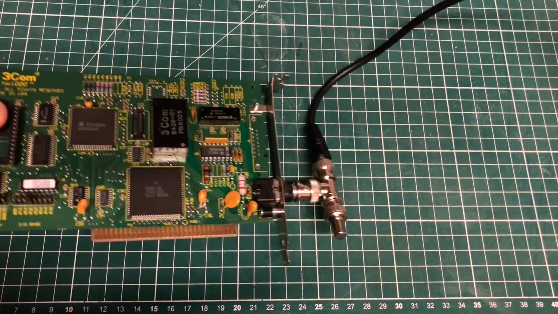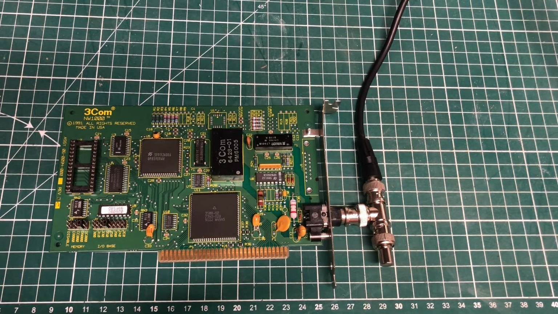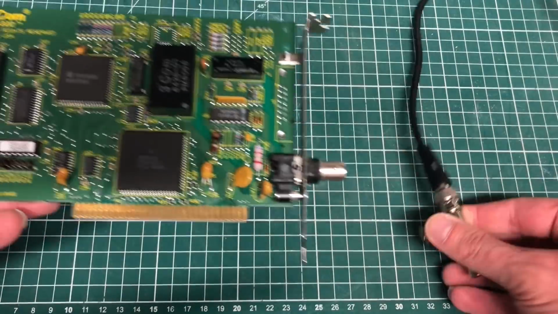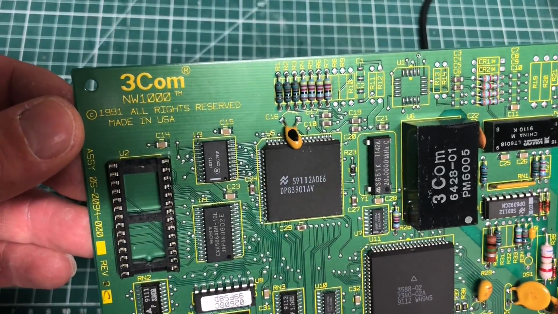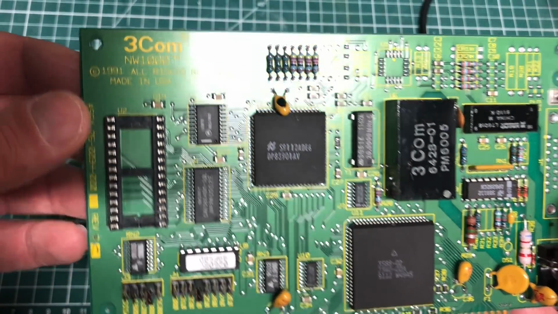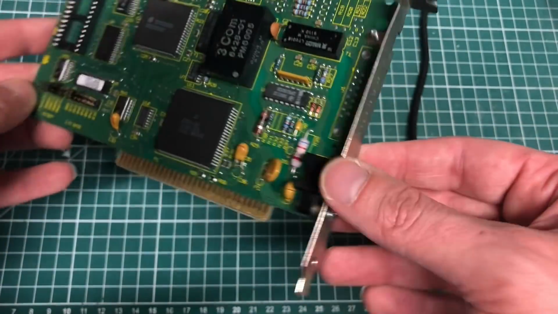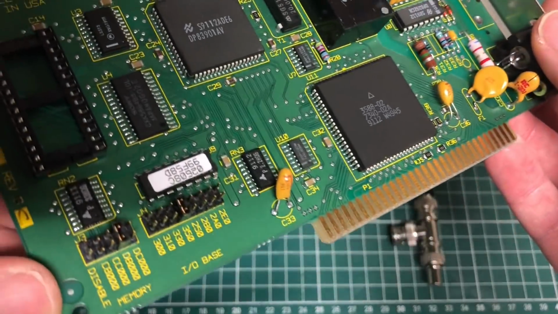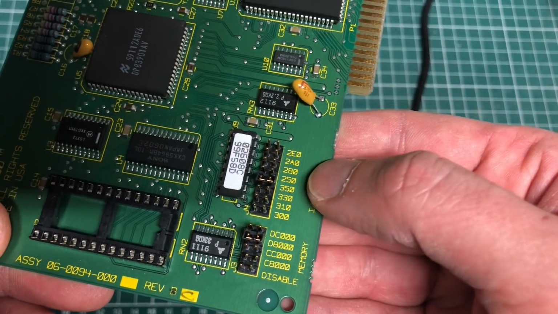Now the next card is extremely difficult for me as it contains the number 3. And I have a tendency to pronounce 3 as tree. So this is a 3COM networking interface card using this BNC style connector, released in 1991, so not entirely period correct, but I mean, these 8-bit networking cards are pretty rare, and I'm just happy to have found this 3COM card. Now, all of the configuration is done using jumpers here.